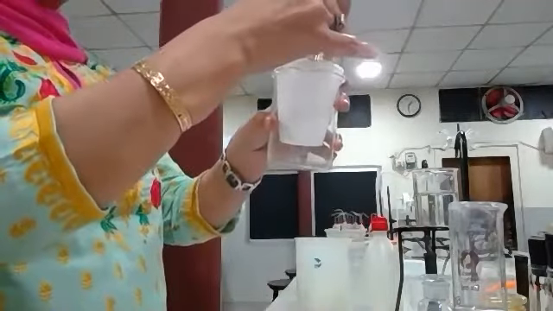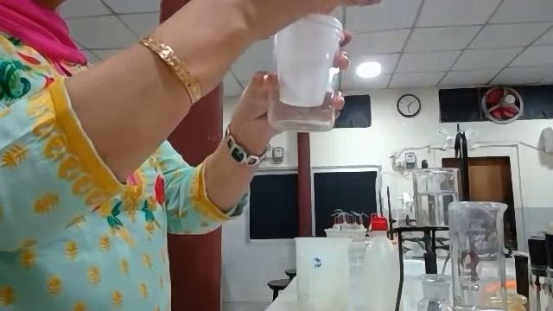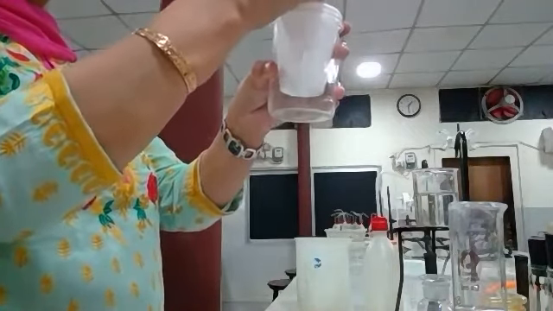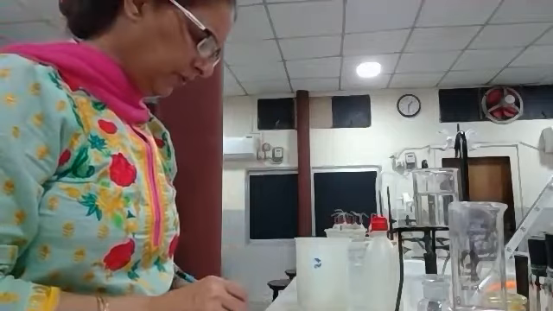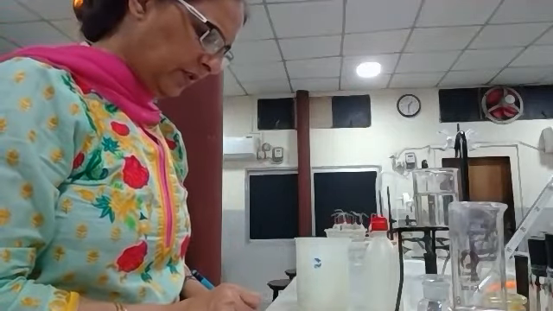I'll keep it in the solution for a little while so that if there is to be a change, the new temperature is attained. So I'm going to wait for a while. The initial temperature is 23. You can see the thread of the thermometer is in between the two graduations, so I can read it to half a graduation. So the initial temperature of FB4 is 23.5.